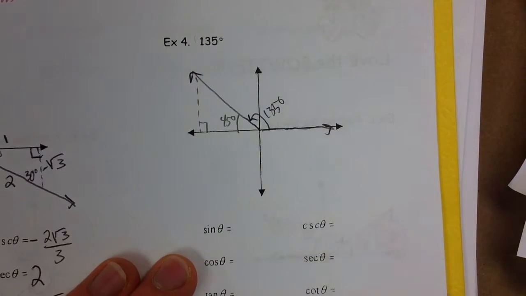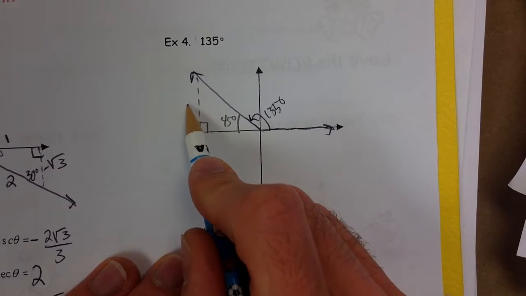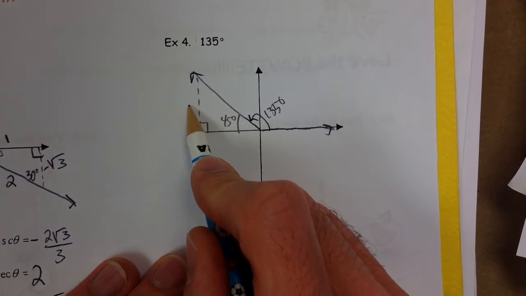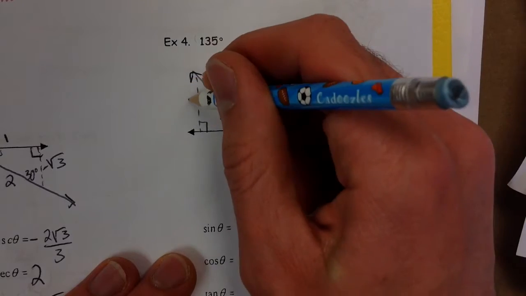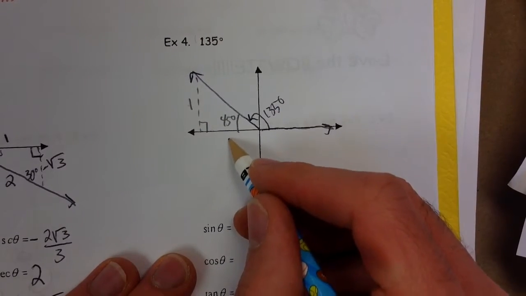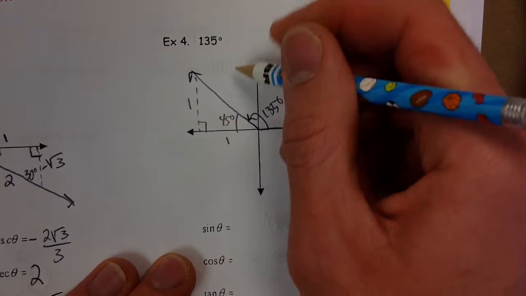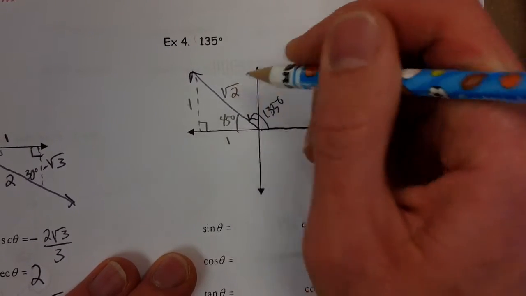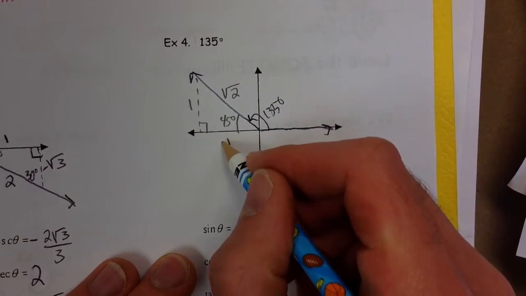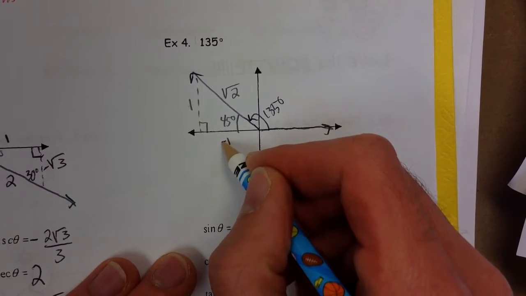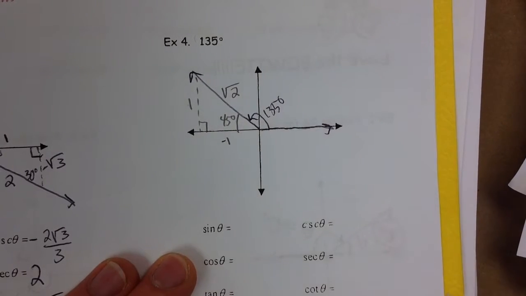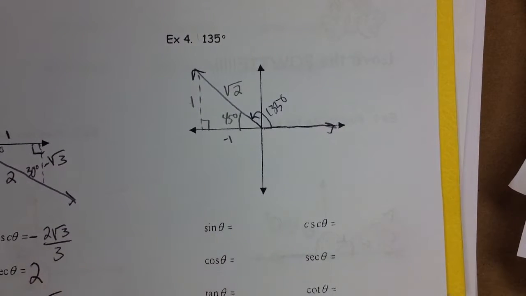And we'll continue with you. Can you label this side for me? This one? Good. And then some students might want to put a negative in front of this one, since you're in negative x territory. Do what works for you.